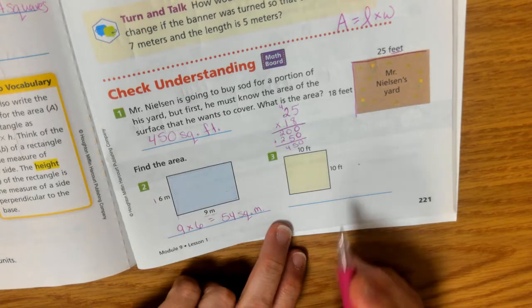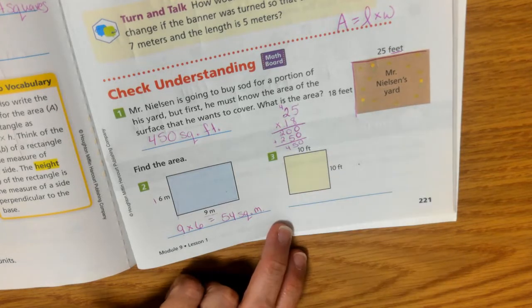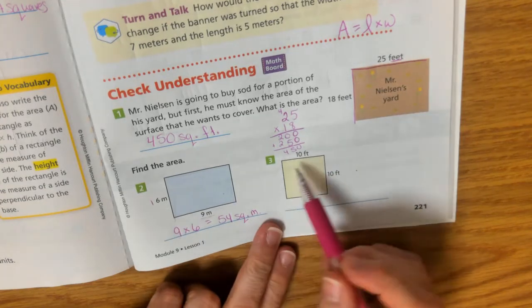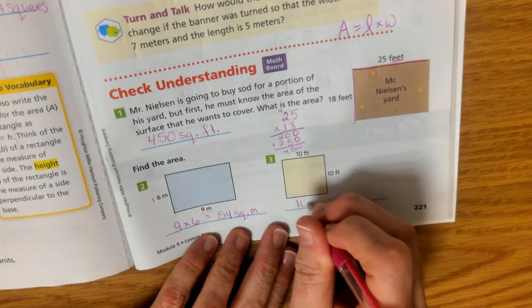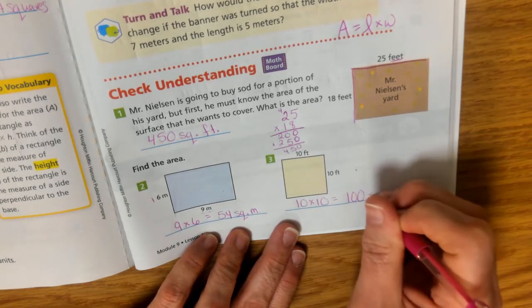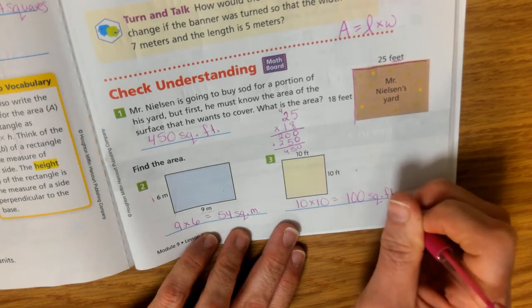Number 3. We have a square this time. Squares are rectangles. Remember, they just have all the same length sides. So 10 times 10. 10 times 10 equals 100 square feet.